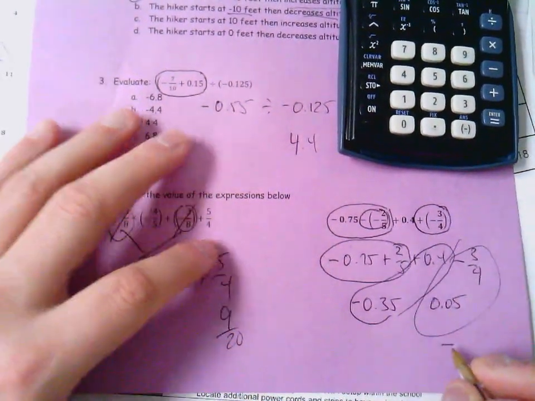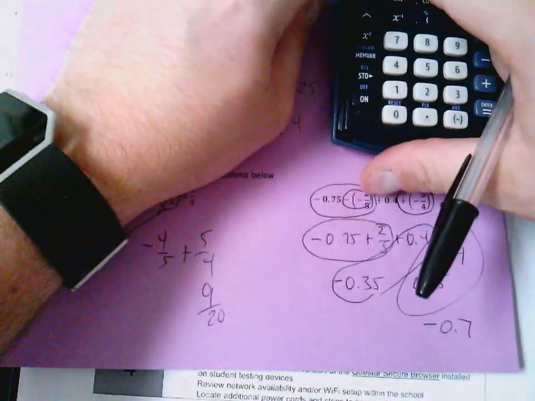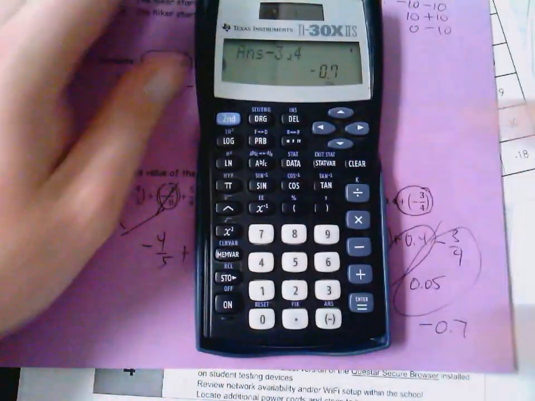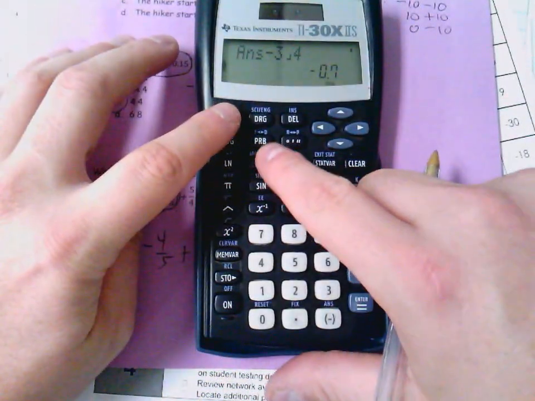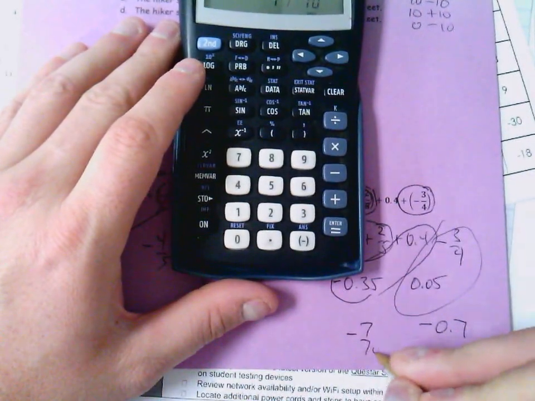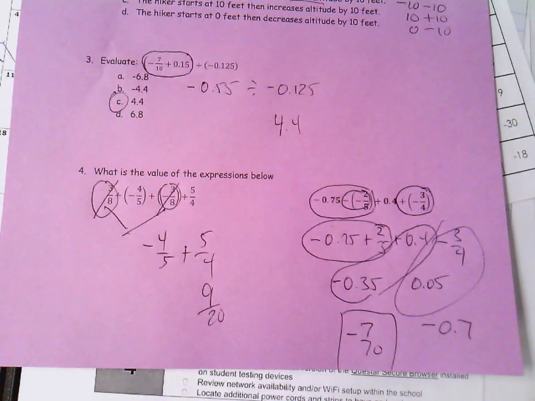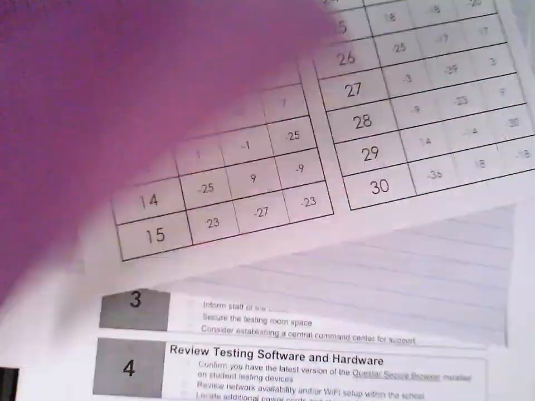And we get -0.7, and I'm going to convert this to a fraction, just in case. So remember, we can take any answer and convert it to a fraction. This is -7/10. There will be times where you have to leave it as a decimal. There will be times where you have to leave it as a fraction. All right, moving on.